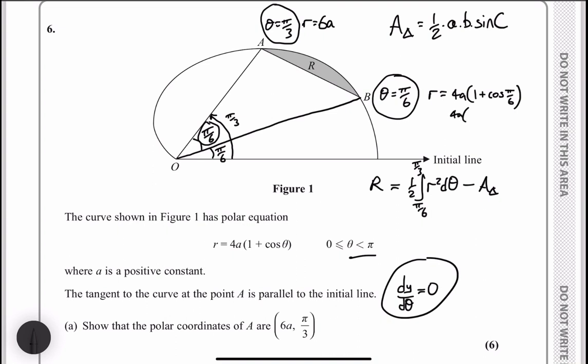That's 4a, 1 plus root 3 over 2, not the nicest. Let's combine those. So that's 4a, 2 plus root 3 over 2. And then I can cancel that. 2a, 2 plus root 3.